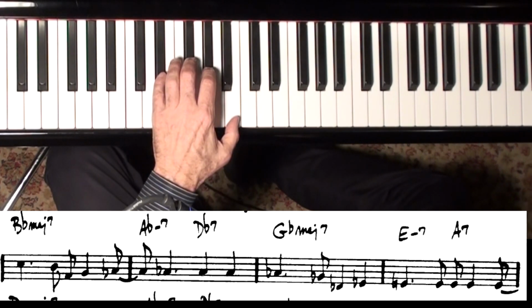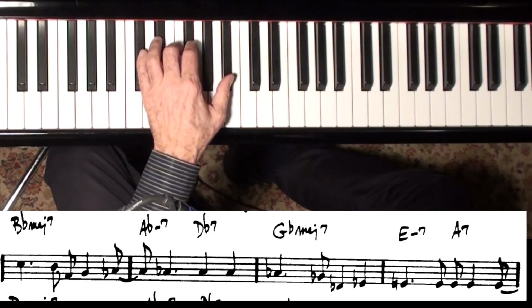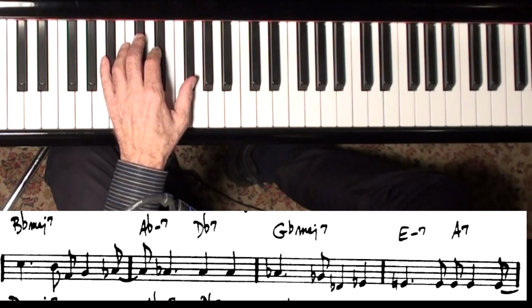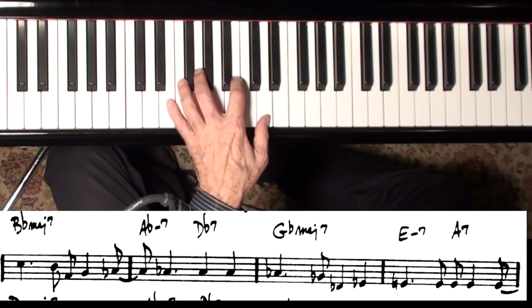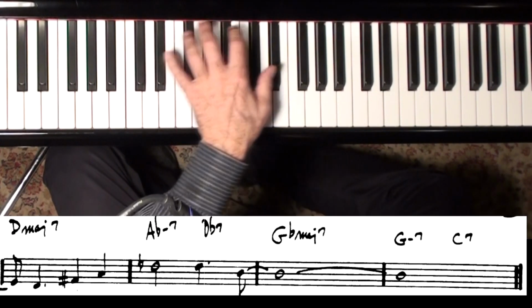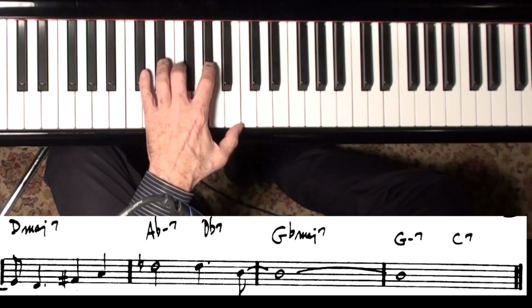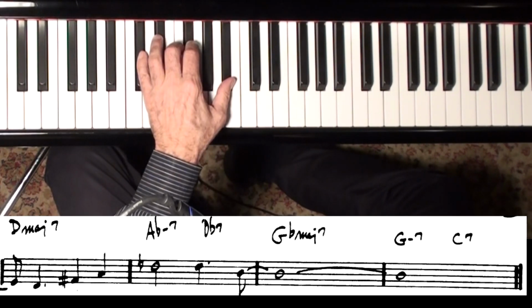That's A flat minor 7th, D flat 7th, and G flat major 7th. Then, I don't want to go down too much farther to do E minor 7th, so I'm going to come up here and do it in root position. And then instead of jumping all the way here for A flat, I'll do my inversion on A flat and end up on G flat.